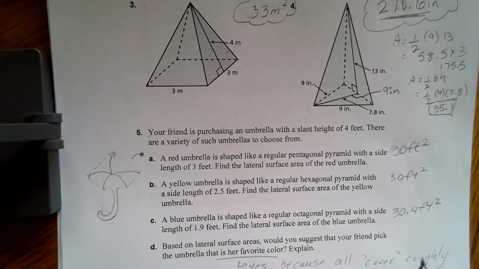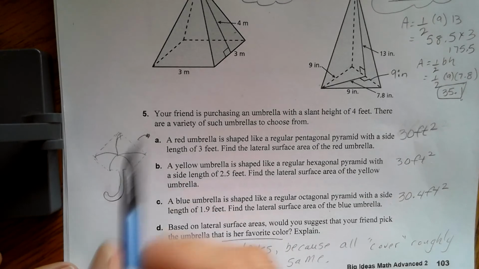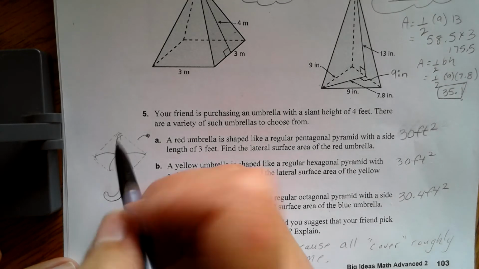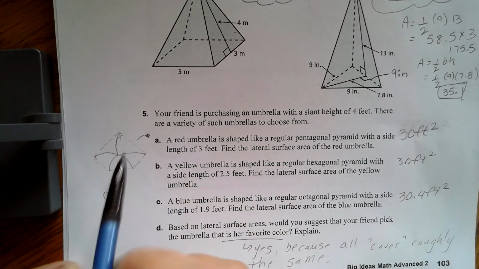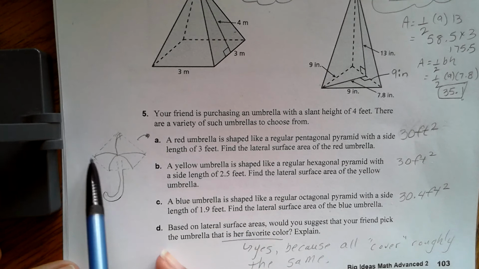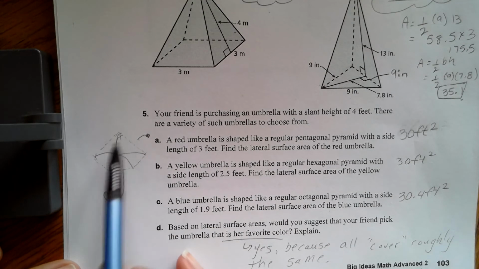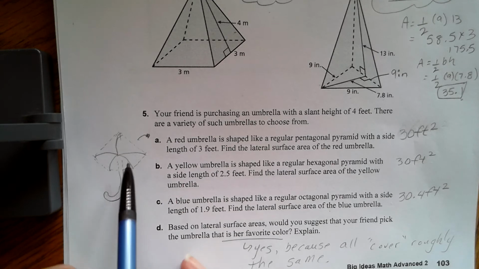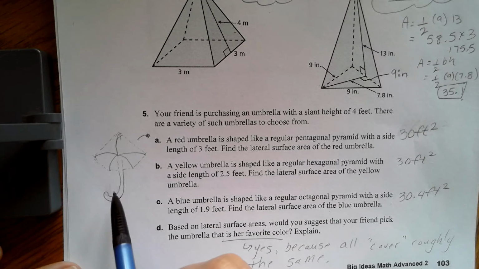Okay, so I sketched it so you can imagine that this would be the stem or handle of the umbrella. So pentagonal shape, and it's wanting to know the lateral surface area. So just like the cloth, really. It's saying slant height of 4 feet, meaning from the top of the umbrella to the edge is going to be 4 feet.